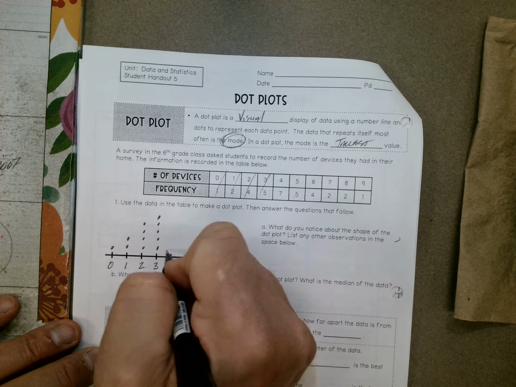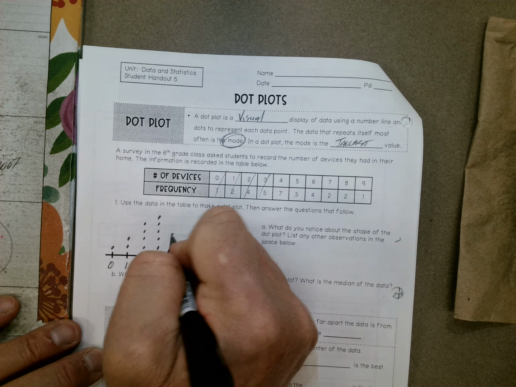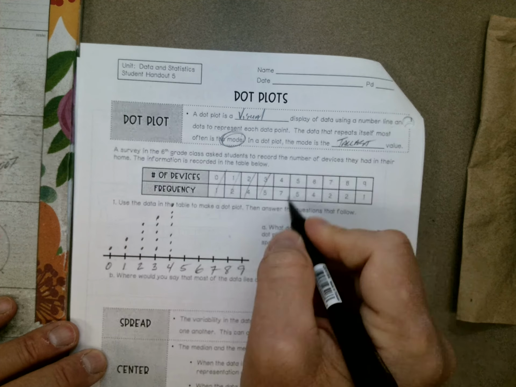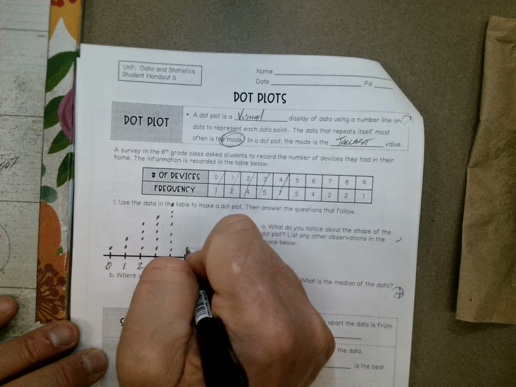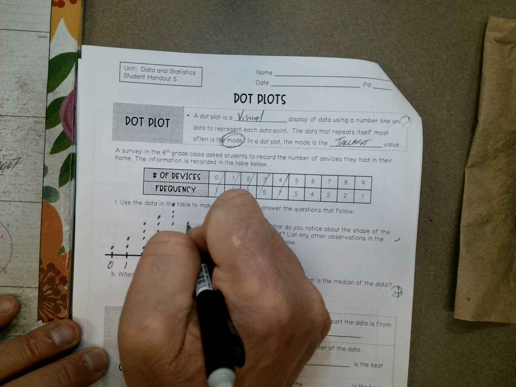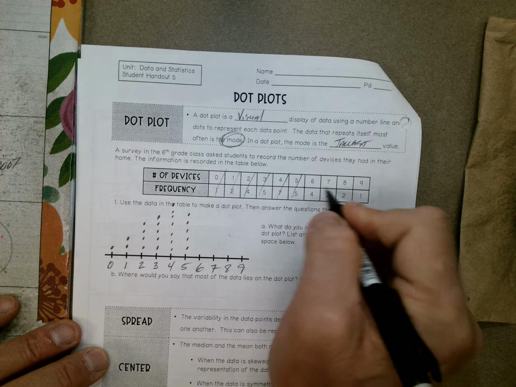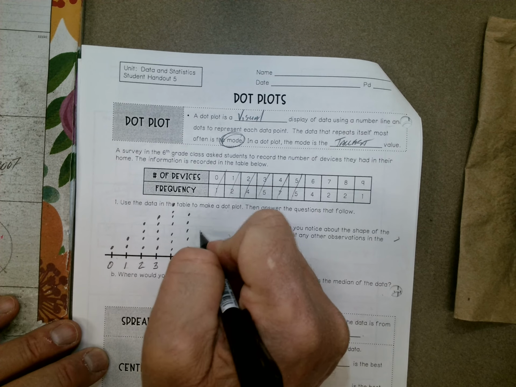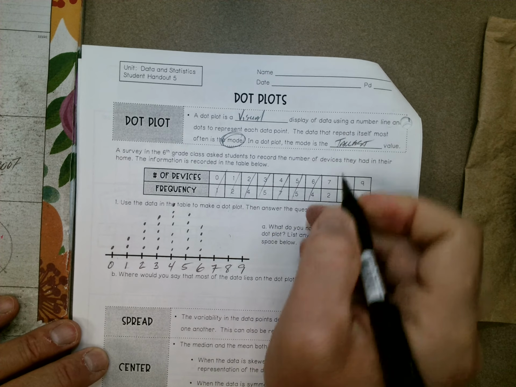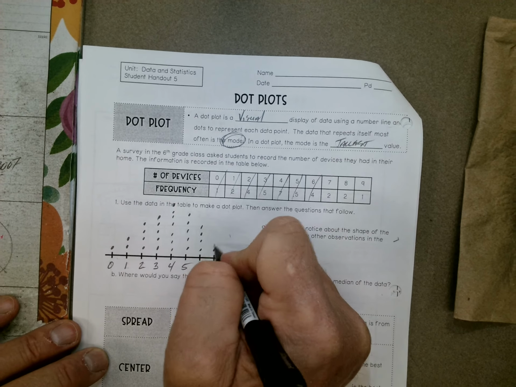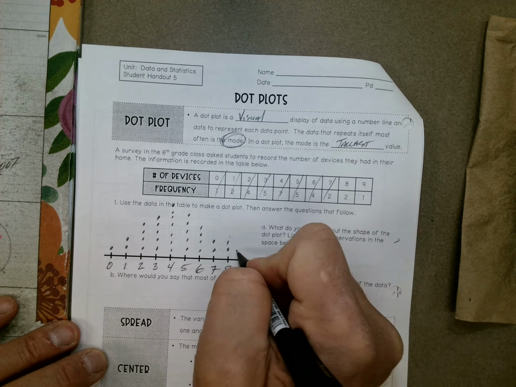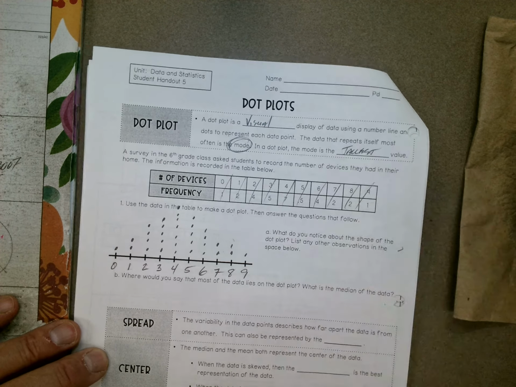Above the 4, I have 7 dots. Above the 5 is 5. Above the 6, I have 4. Above the 7, I have 2. Above the 8, I have 2. And above the 9, I have 1.